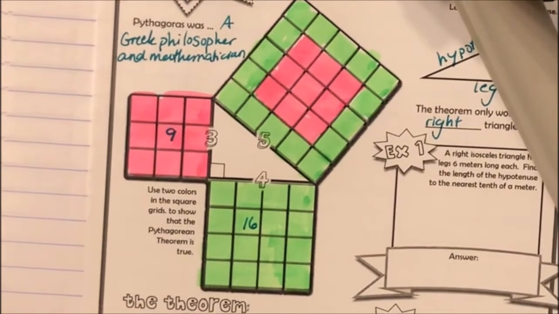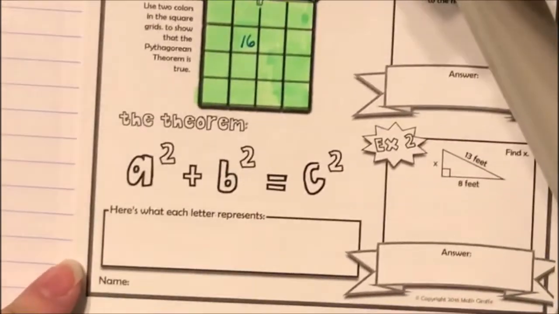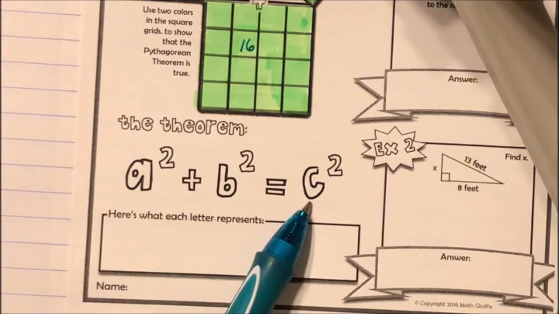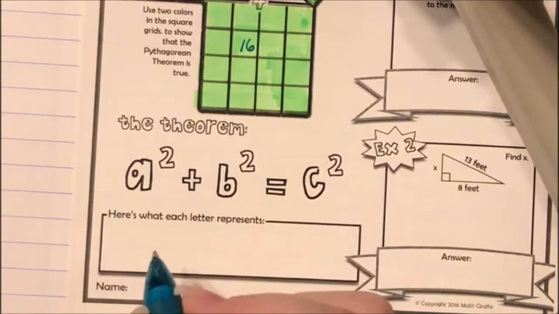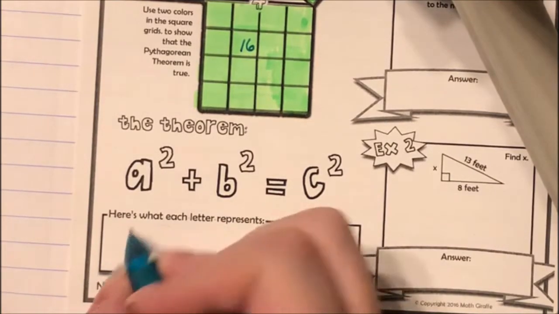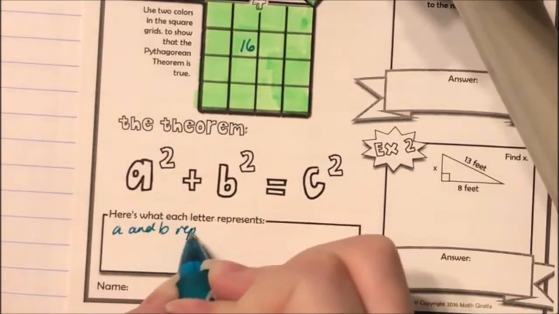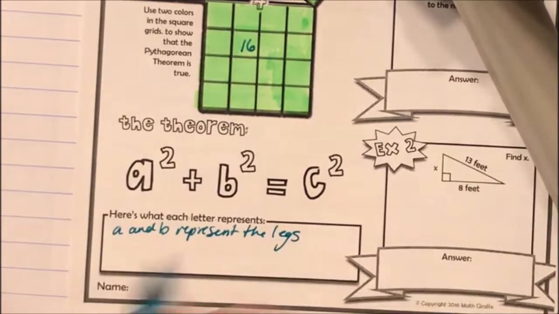Okay. So the theorem is a squared plus b squared equals c squared. Okay. Now each letter represents something different. A and B represent the legs.